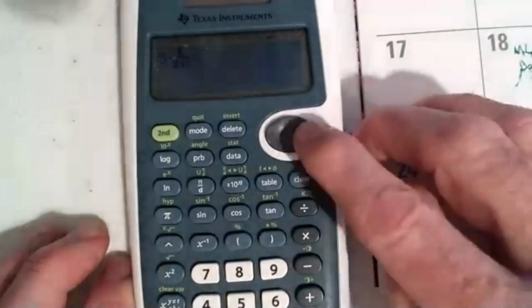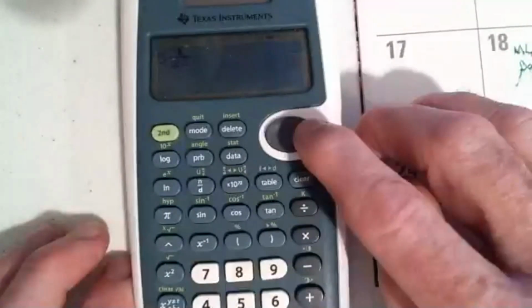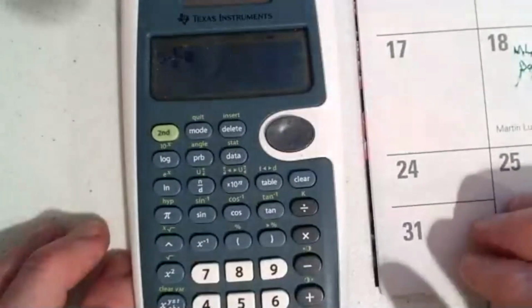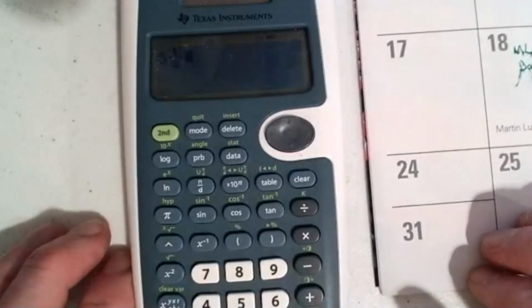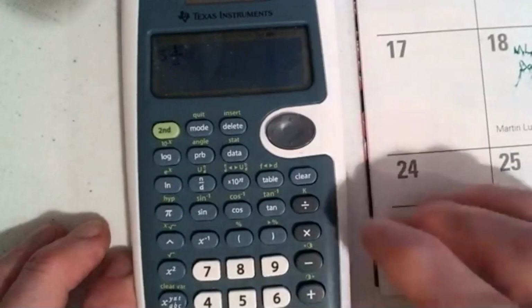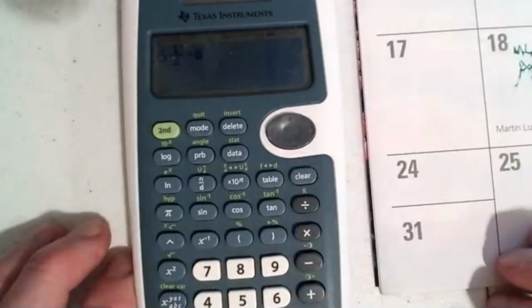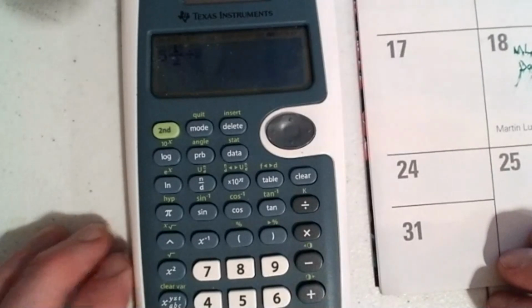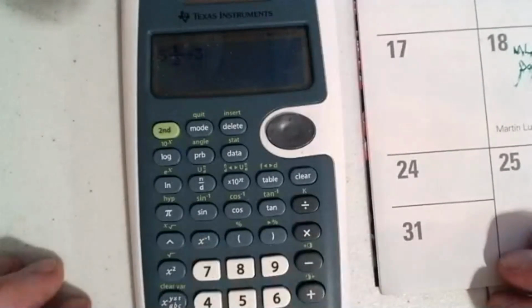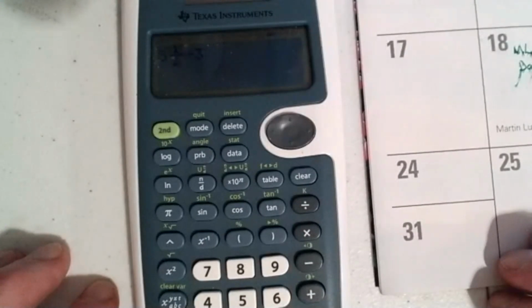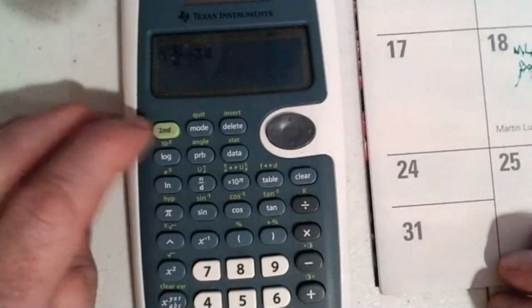So I press my over arrow, my over thing here. And this was divided by, so I'm going to press the divided symbol. 3. So I got it's 3 3/4. So I put the 3 in. There's my 3. This is a mixed fraction. So I got to press the second key again.